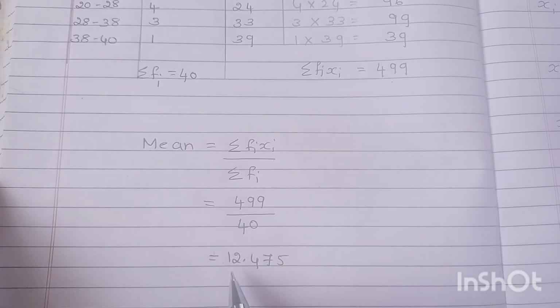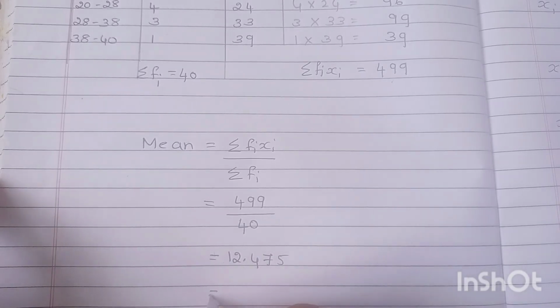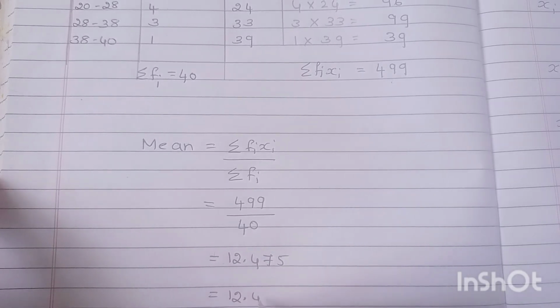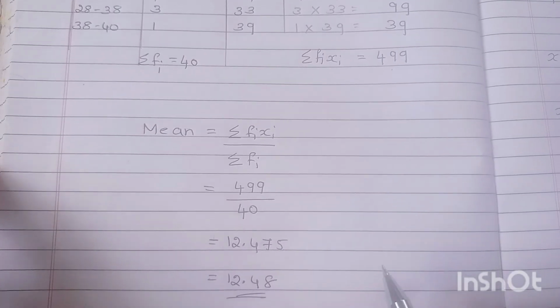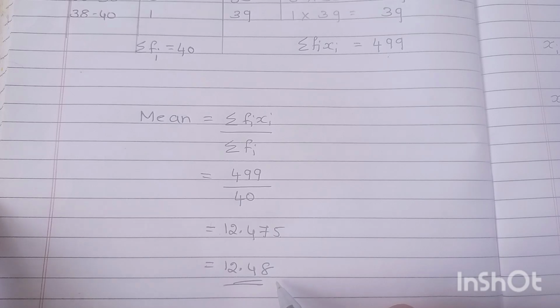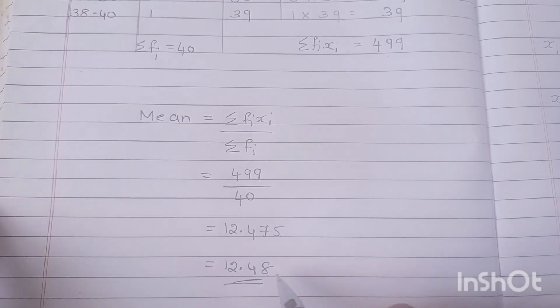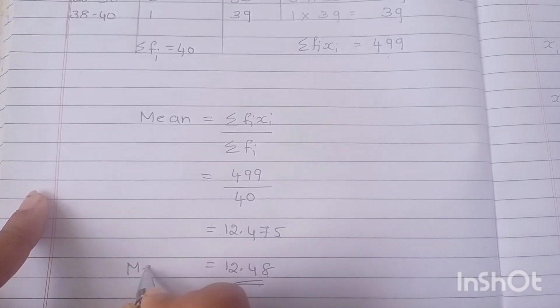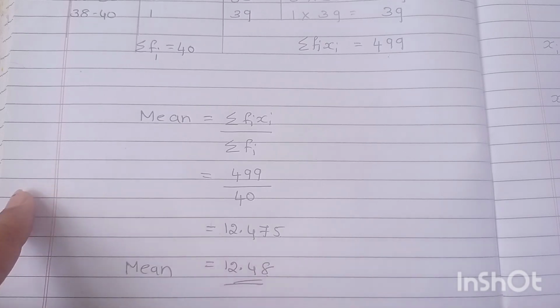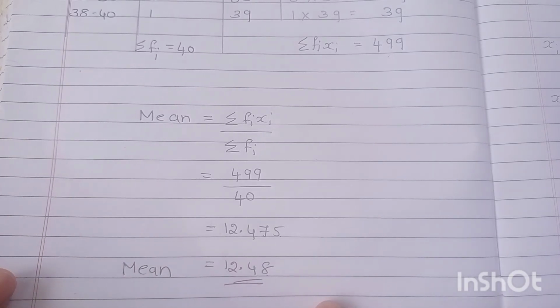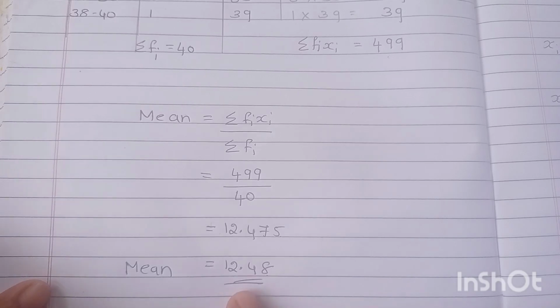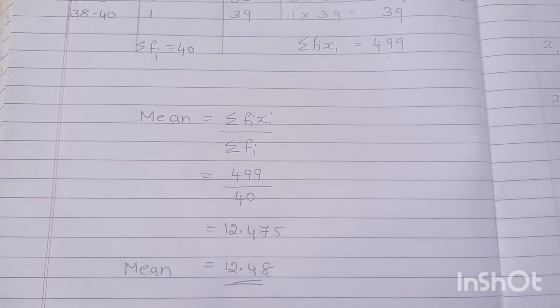We can round up to 12.48, because after 7 we have 5. If you have 5, then we can round up the 7 to 8. That is, the mean is 12.48. The mean number of days a student was absent is 12.48.